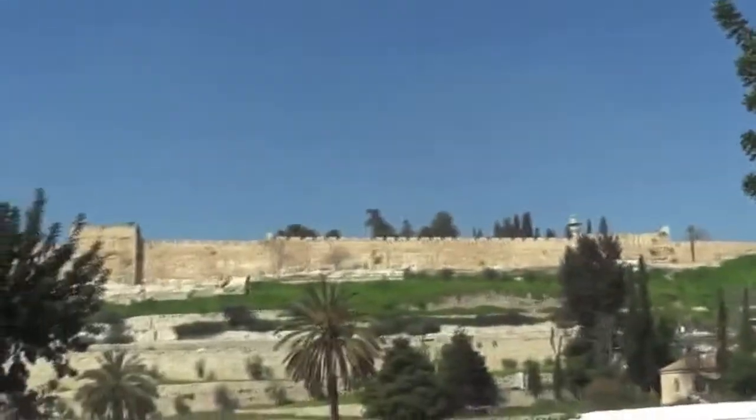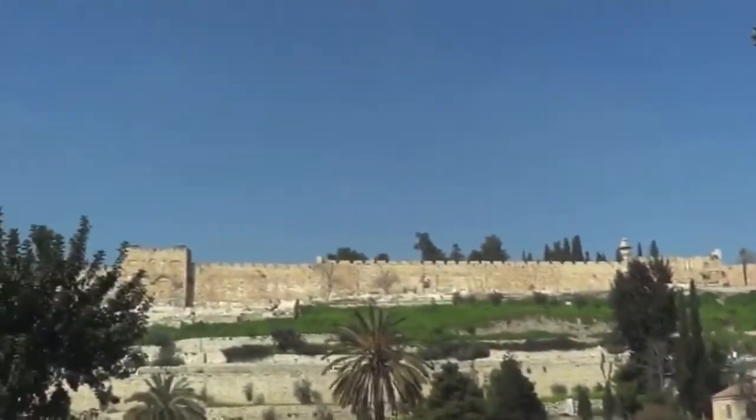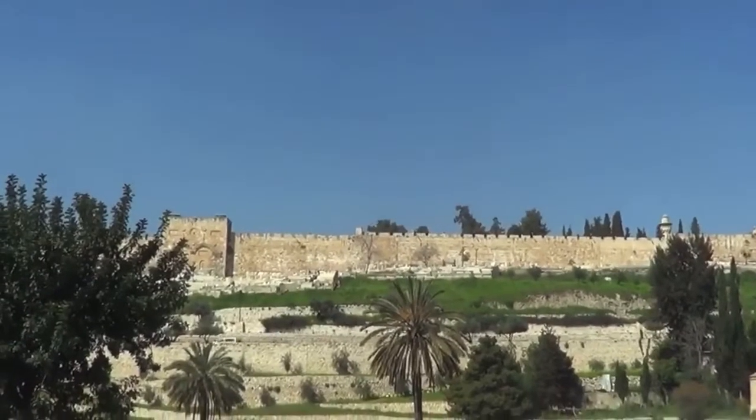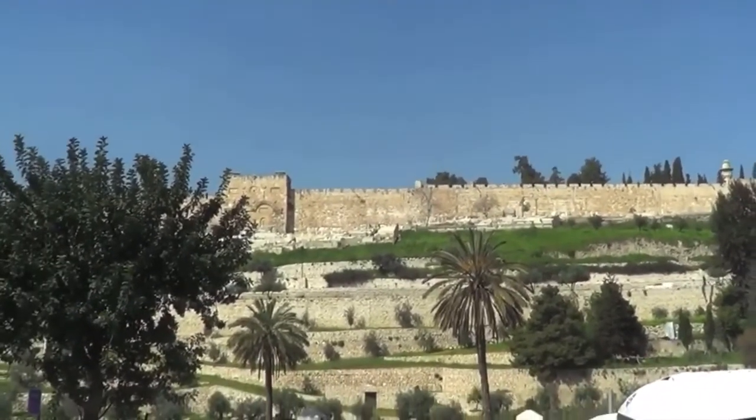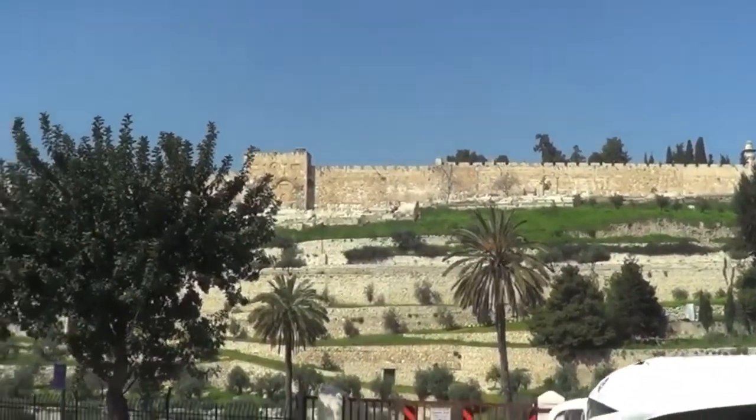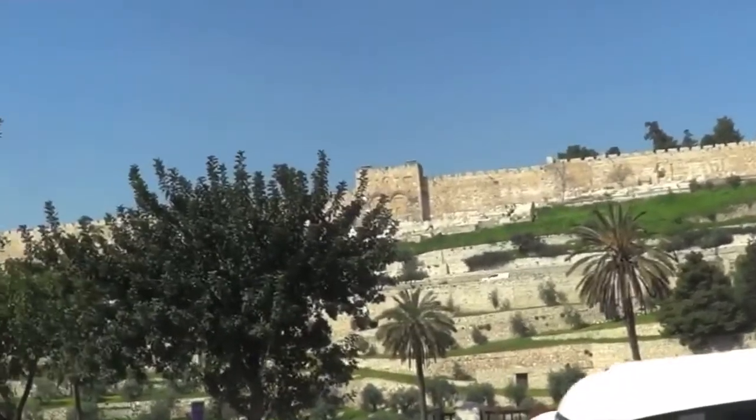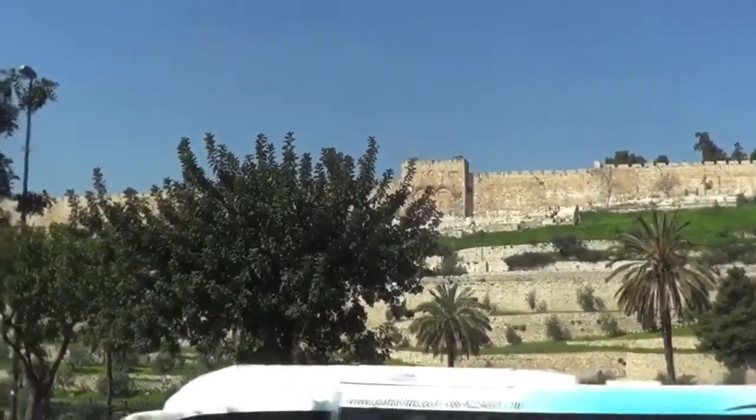So think of the process that olives go through in order to get light. And what I want you to think about is, you can see the Golden Gate up here, and behind that tree there, it's kind of blocking it, but you can see the very top of the Dome of the Rock sticking up. Okay? So that's where the temple was.